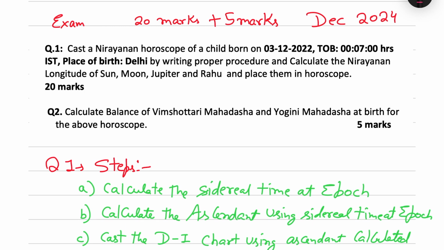Hello friends, today we'll solve one of the past examination questions, a 20 marks question in which we have to cast the horoscope and place the positions of the planets Sun, Mars, Jupiter and Rahu in it. There are two methods to cast positions of the planet. One is the direct proportional method, which I am going to use in this example, and another is the proportional logarithm method. The second part of the question, which is the 5 marks question, is to calculate the balance of Vimshottari Mahadasha and Yogini Mahadasha at birth for the above horoscope.